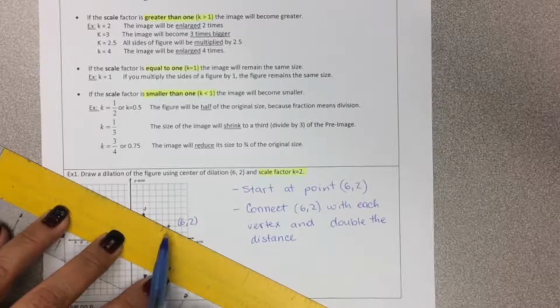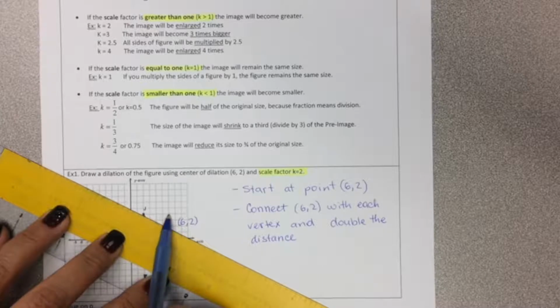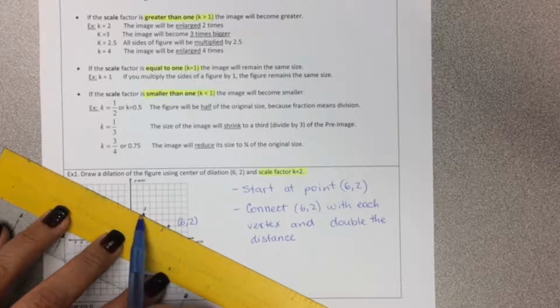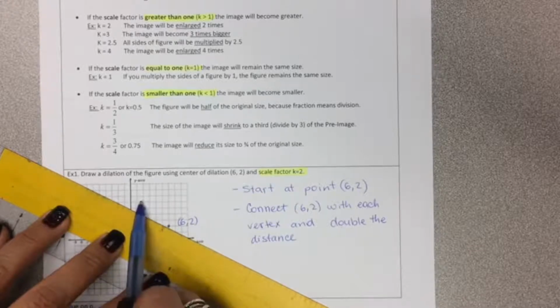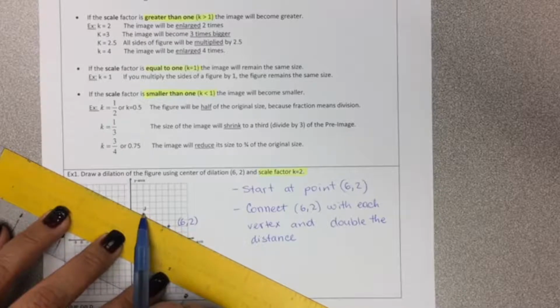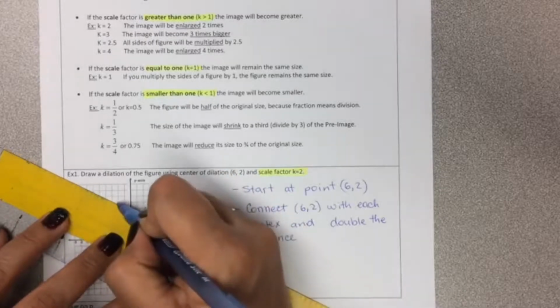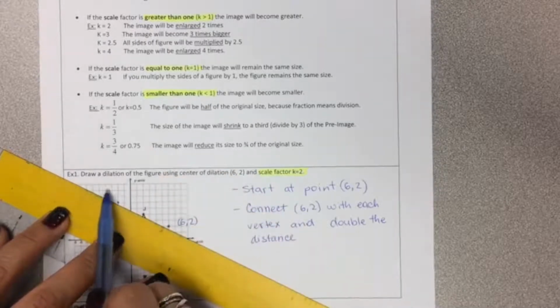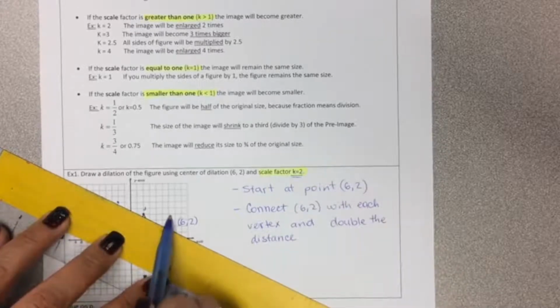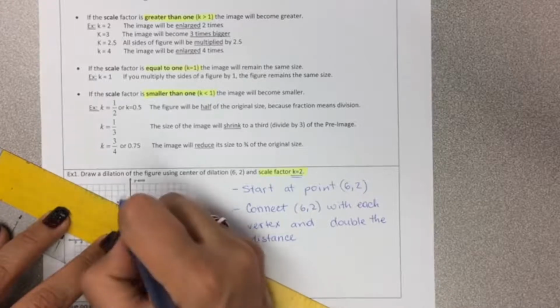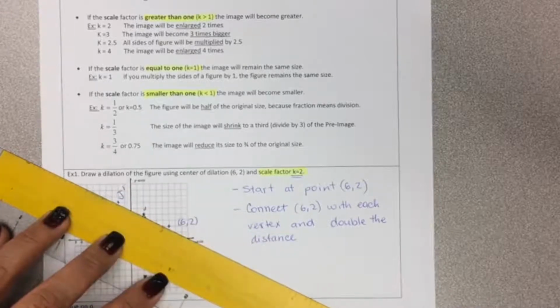How does that look? So from (6, 2), I go to the vertex J. I'm not going diagonally, I'm using the unit count. So 1, 2 towards J, 1, 2, 3, 4. 2 by 4, I am going again the same distance. So that's going in twice, 2 by 4. You can go again as many times as needed, but we only need to go 2 times. That will be J prime.